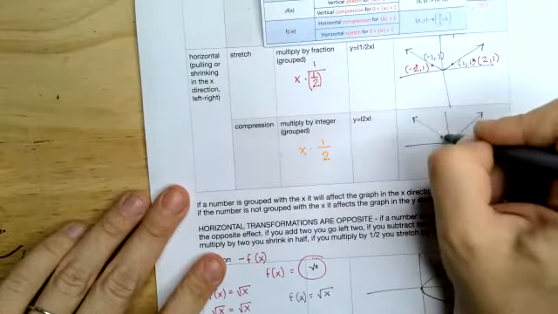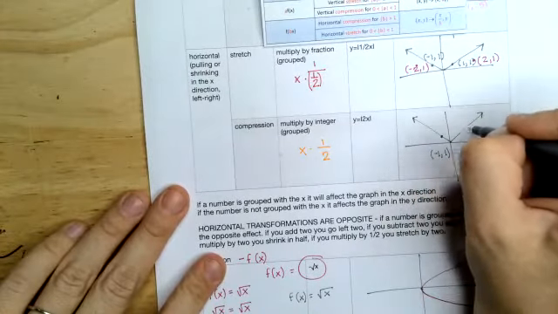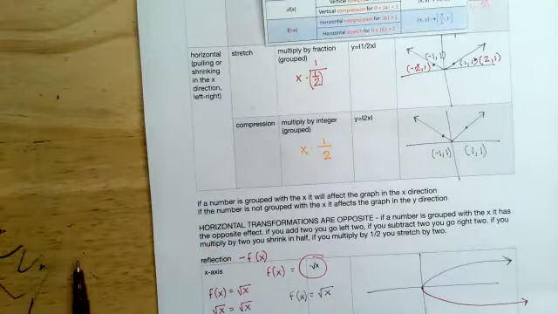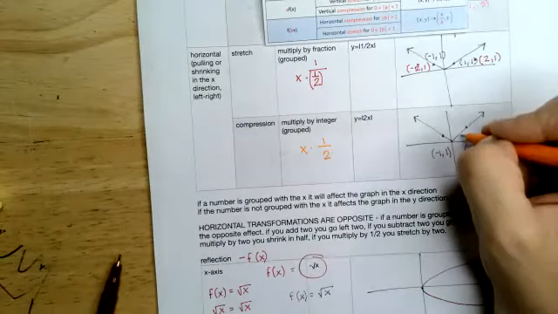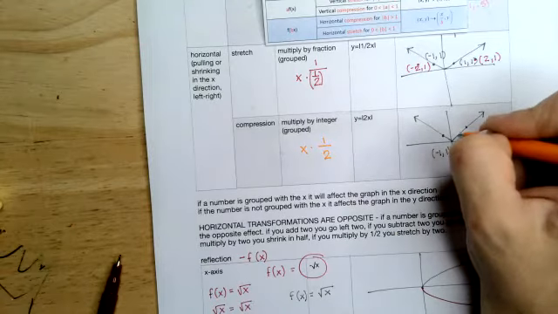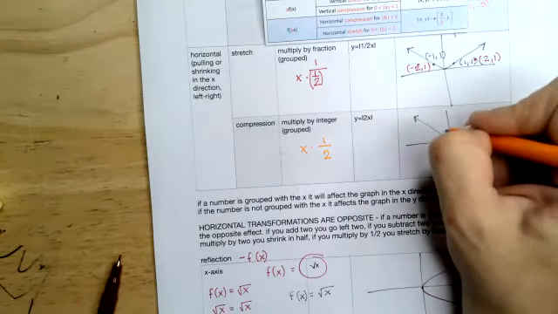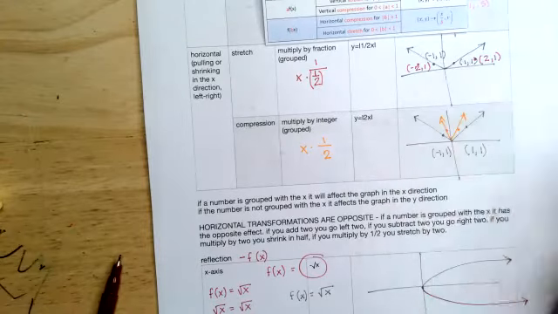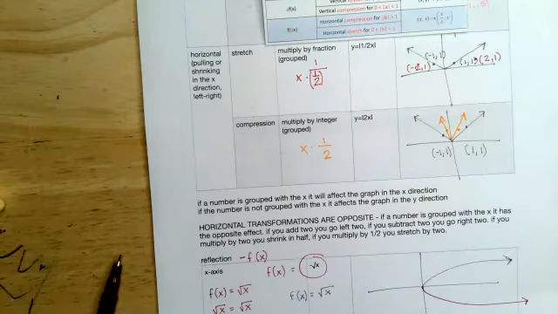So here's our original -1, 1, +1, 1. Not perfect. And then we have it being multiplied by 1/2. So instead, now we have 1/2, 1, -1/2, 1. So it's narrower, a bit sharper. Good. So that's what your graphs look like as we talk about this.